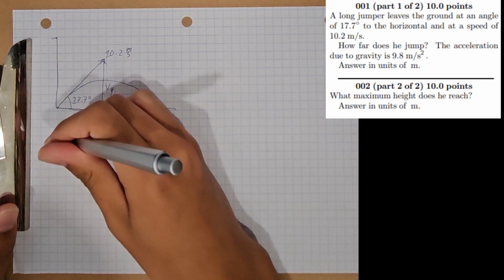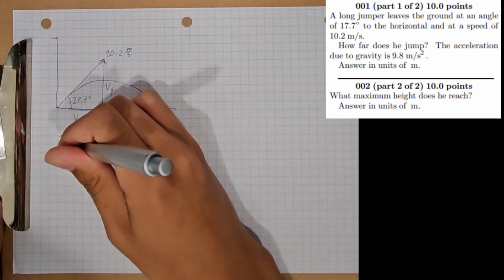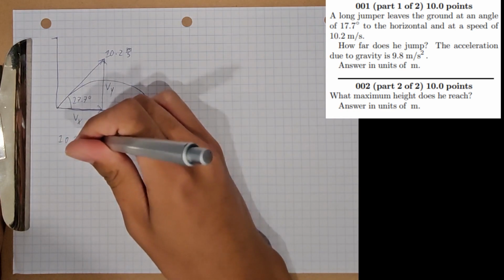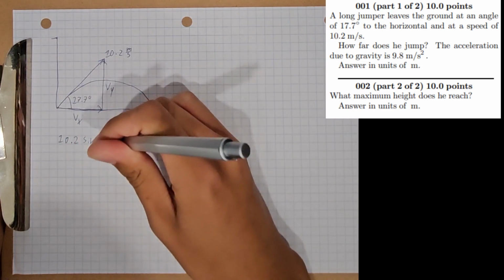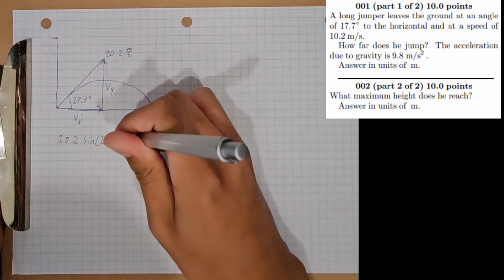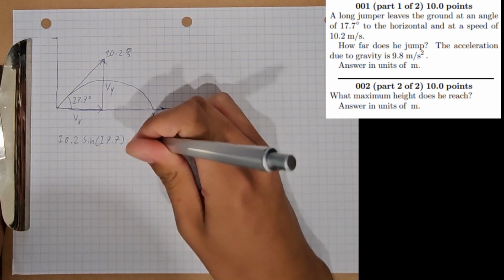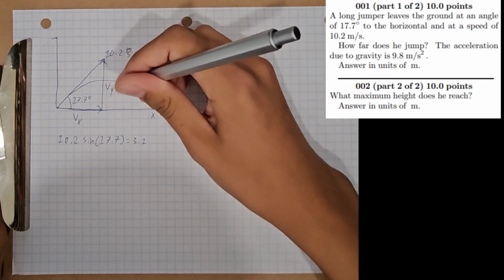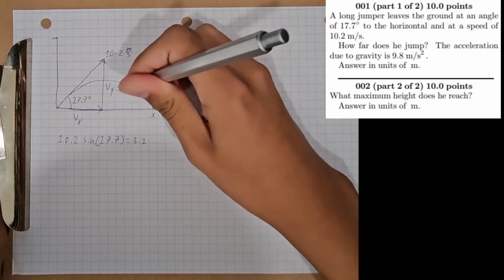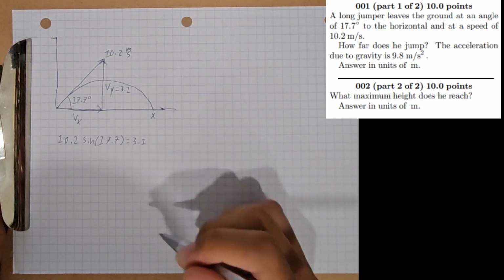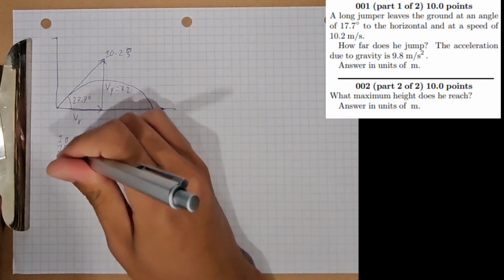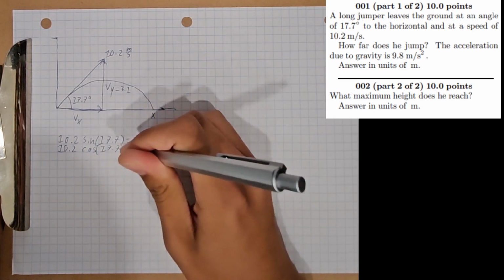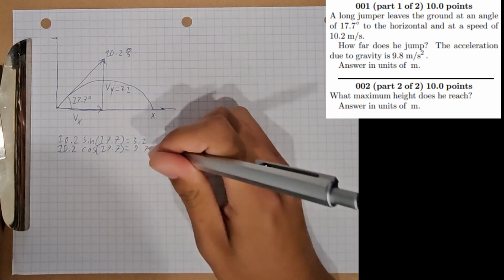So 10.2 sine of 17.7 will get us 3.1, which is going to be the y component, and the x component can be found by using cosine. So 10.2 cosine of 17.7 is going to be equal to 9.7.